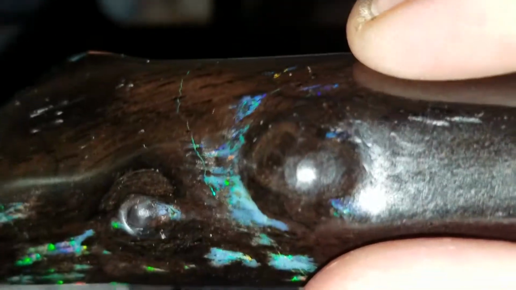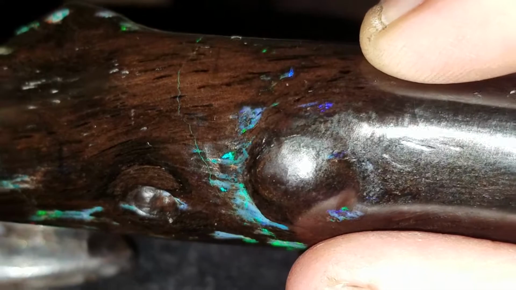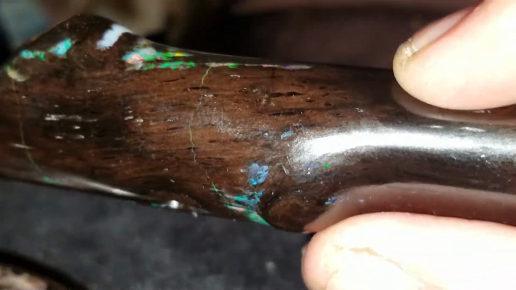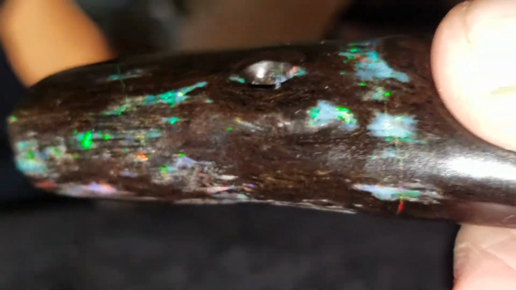Huh? So the opal formed and got hard, and in some subsequent geological activity, it cracked again. And those cracks filled in with kaolinite clay.